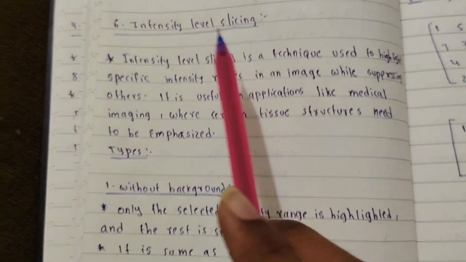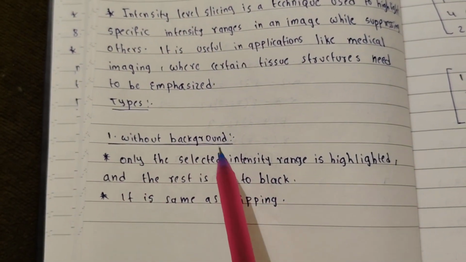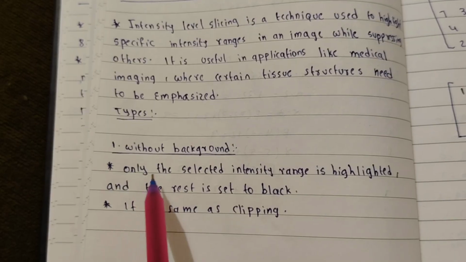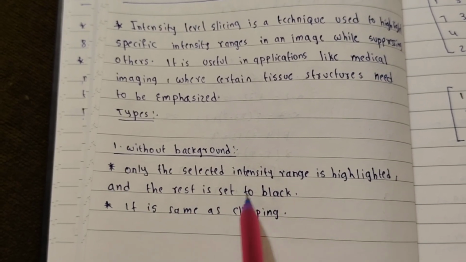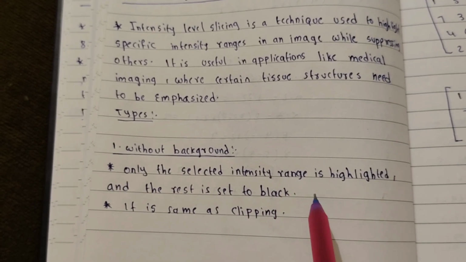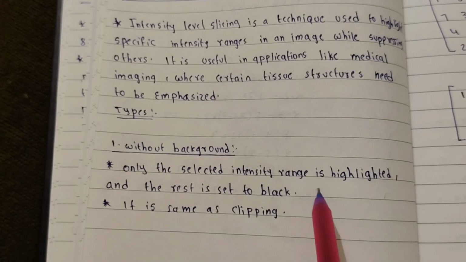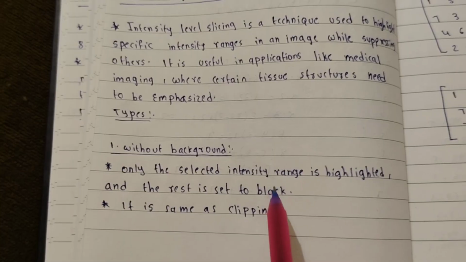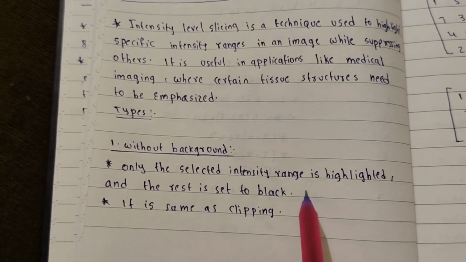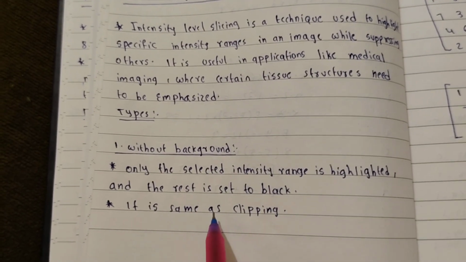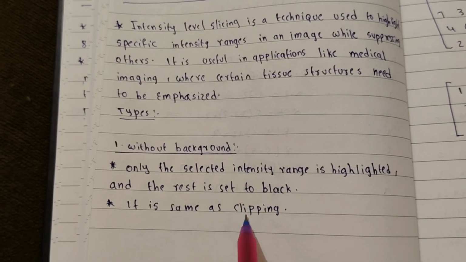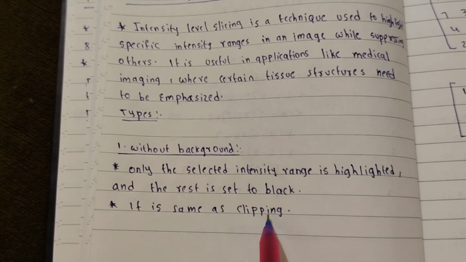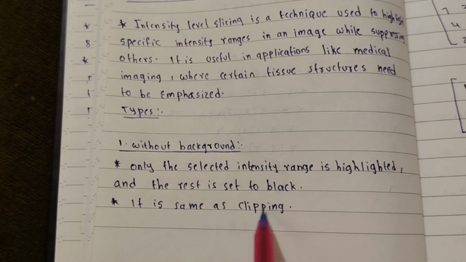There are two types of intensity level slicing: without background and with background. Without background means only the selected intensity range is highlighted and the rest is set to black. They will give two values, a comma b. Between these two values we will highlight the intensity range, and all remaining values we will set to black, that means 0. It is the same as clipping. We have seen clipping, right? If you don't know about clipping, you can see the previous video where we discussed it.